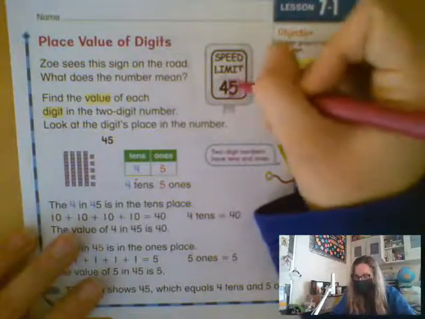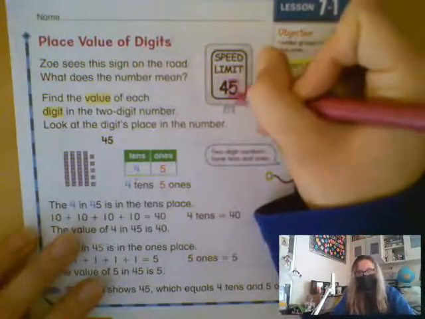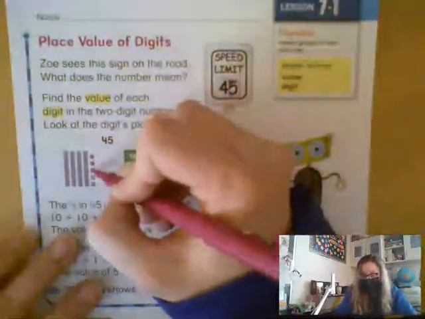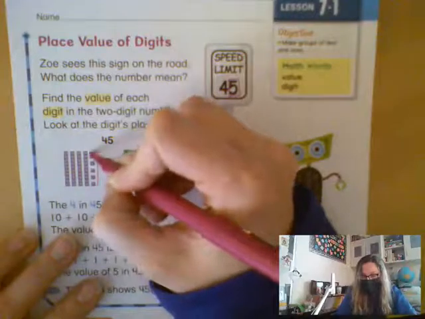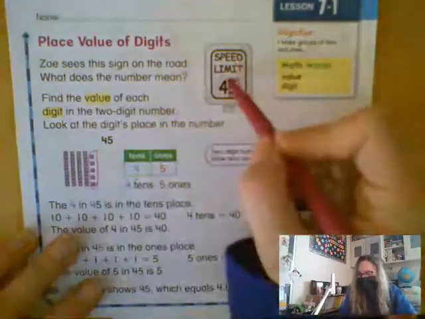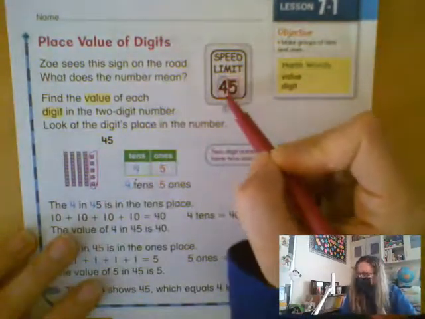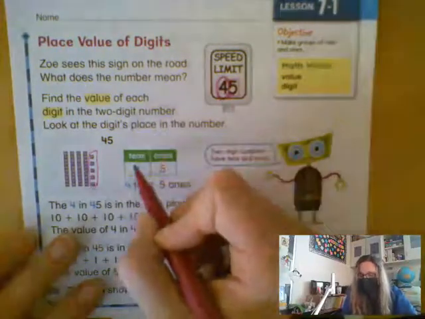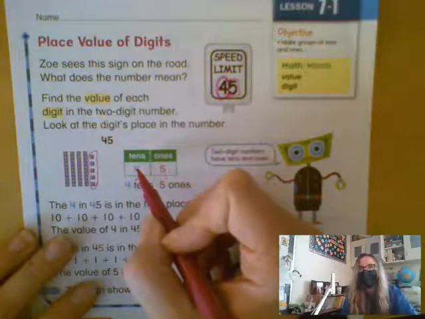How much is this number worth? I forgot. Okay, it's just 5. 1, 2, 3, 4, 5. So right here's our 5. Now, looking at this digit, it's not in the ones place, it's in the tens place. So instead of being worth 4, it's worth how many, Amelia?